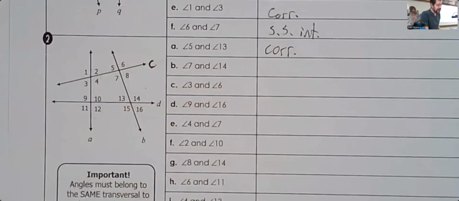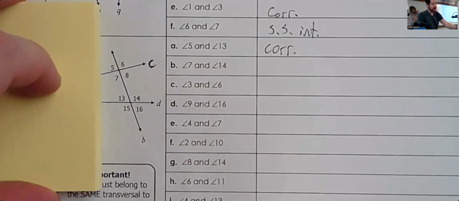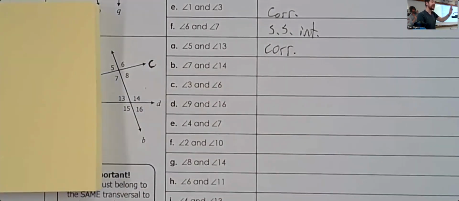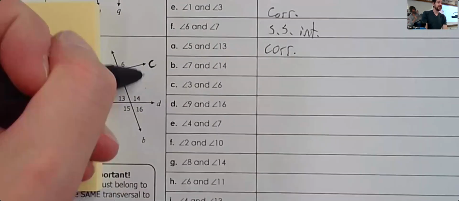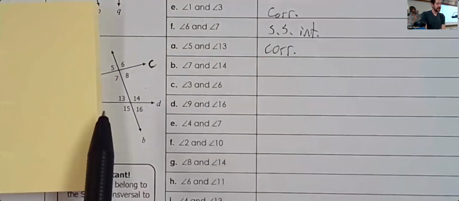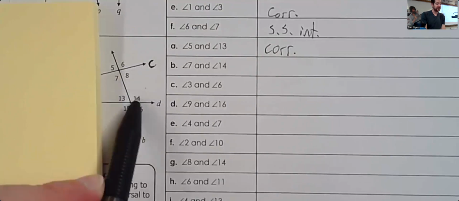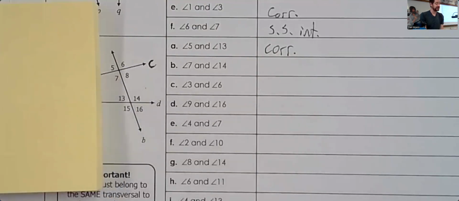The next 2 we're looking at are angles 7 and 14, which are still on that same transversal. So we can keep the left side of the diagram all covered up. And those are alternate interior. Good. Because they're both in between lines C and D, those would be interior angles. They are diagonally across from each other across that transversal of line B, which means they are alternate interior. Nice.